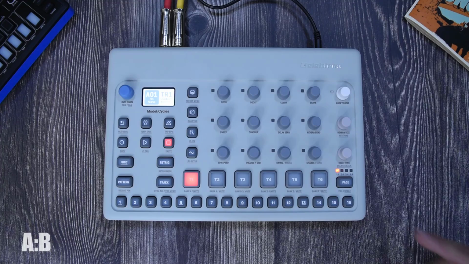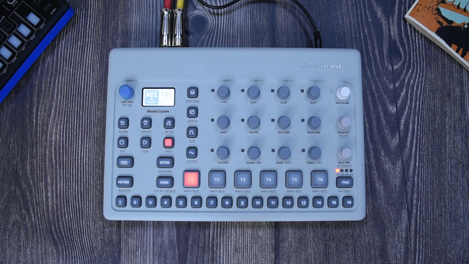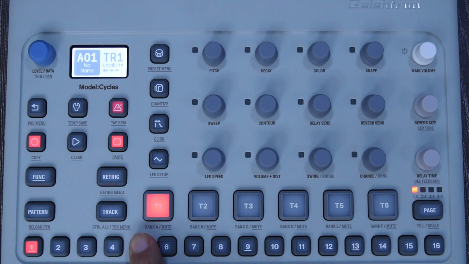Alright, so of all the conditionals that you get, the easiest one to understand is the A:B. I'm going to be adding four on the floor, just four different kicks, and I'm going to be adding a trig on step 15 right here. So it's going to sound like this. And since we have no conditionals, the loop is always going to be the same. The main point is that we can't change this.